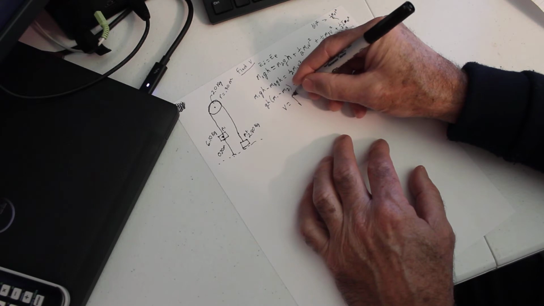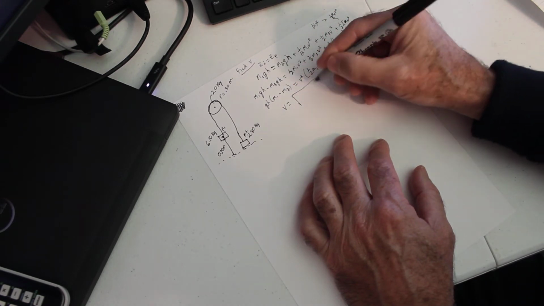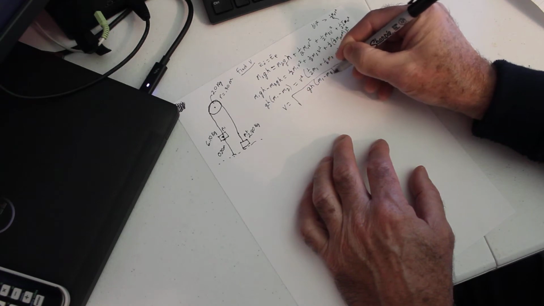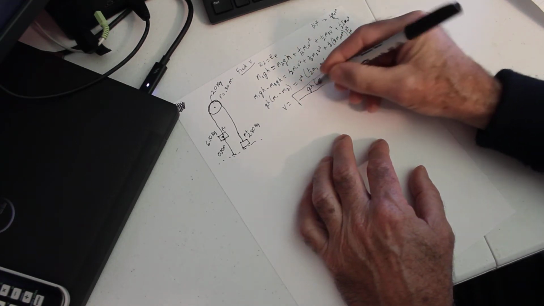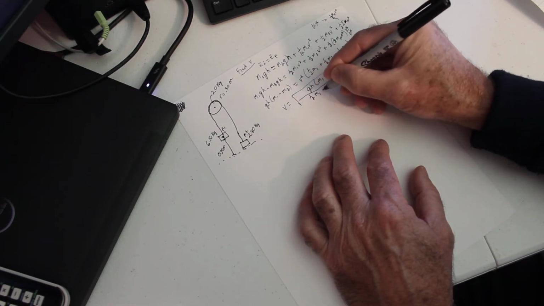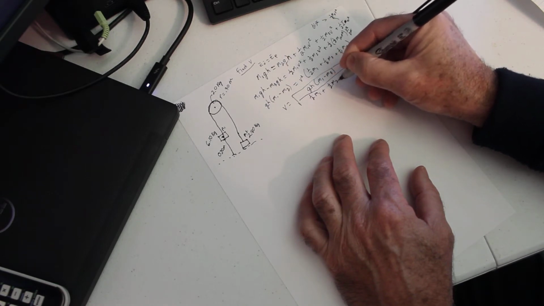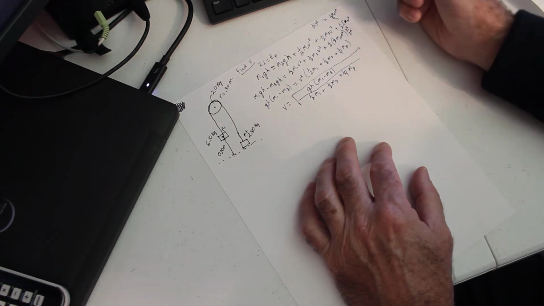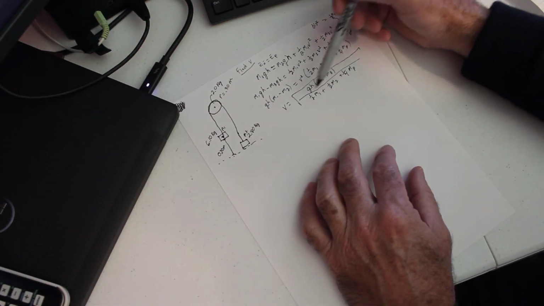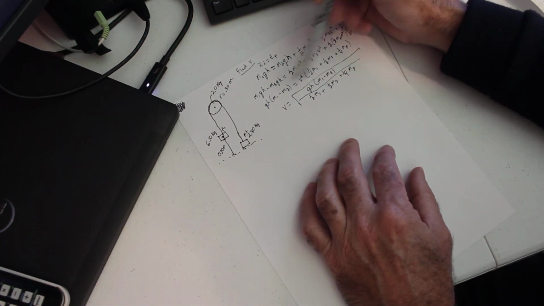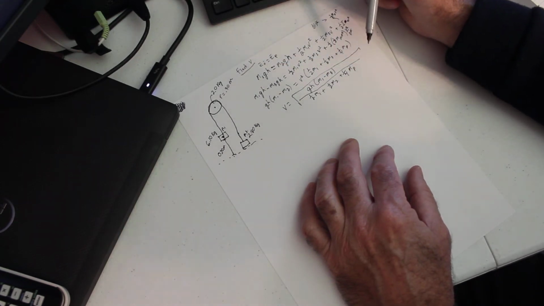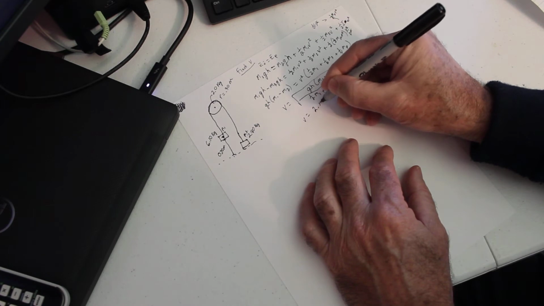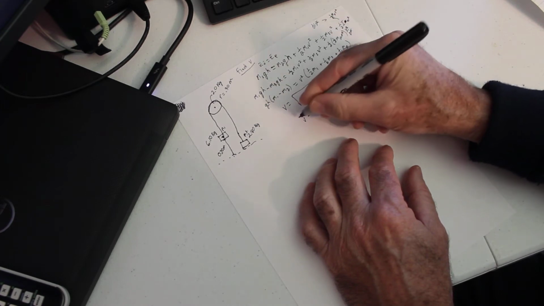So v is going to be equal to the square root of gh times (M1 minus M2) all over (1/2 of M1 plus 1/2 of M2 plus 1/4 the mass of the pulley). Now I have all those numbers, so I can plug all that in. And when I plug all that in, I get that v is equal to 2.14 meters per second.